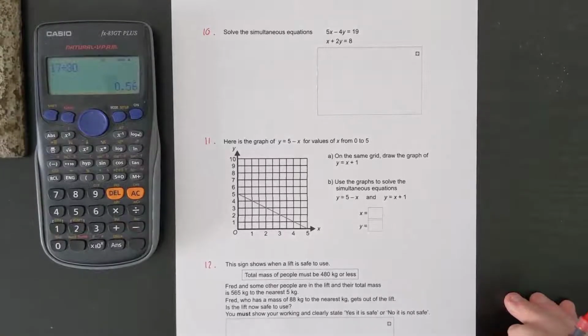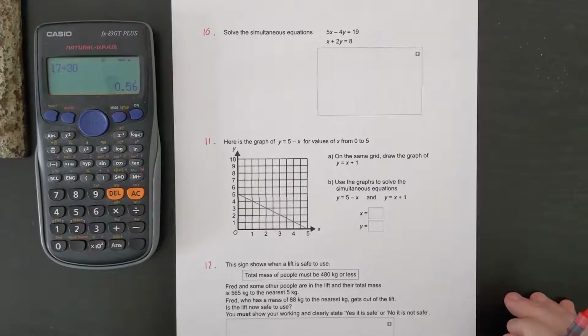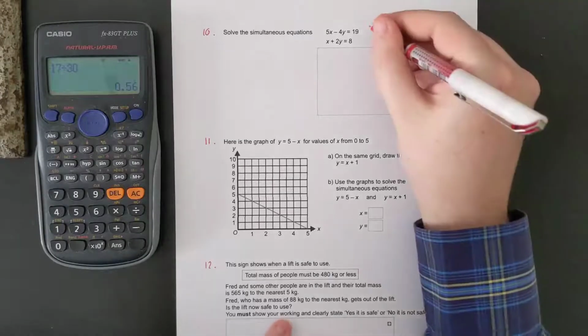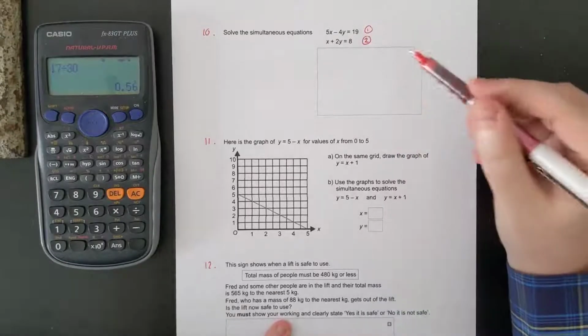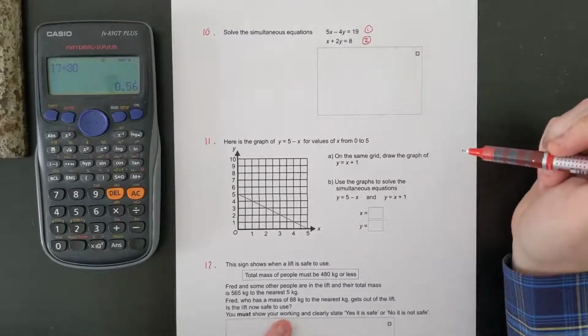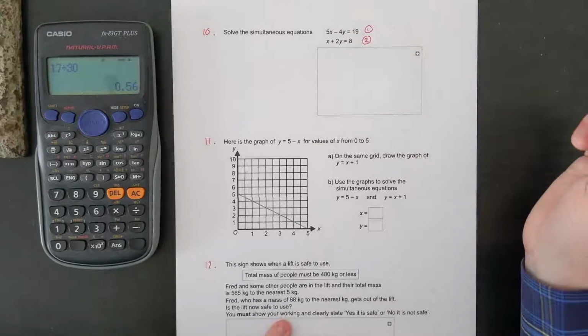On to the fourth set of questions in your end-of-year assessment. Solve those simultaneous equations. There are so many ways to do this. I'm going to look to do this just simply by elimination, but there are lots of other ways. I'm going to call my equations 1 and 2, and I'm going to look such that I can add or subtract my two equations to eliminate one of my variables.